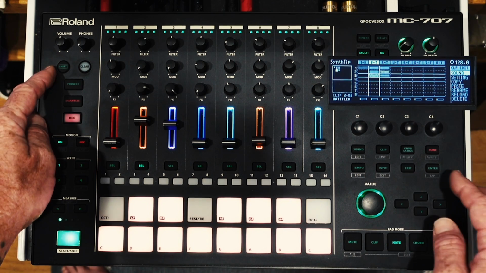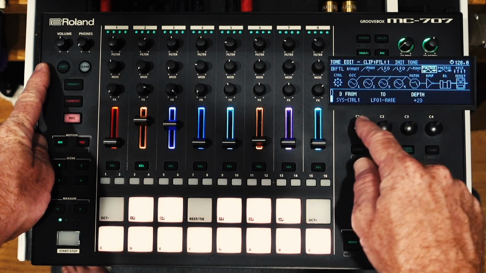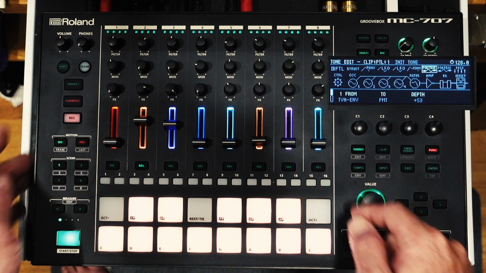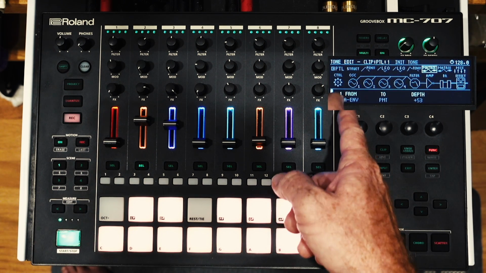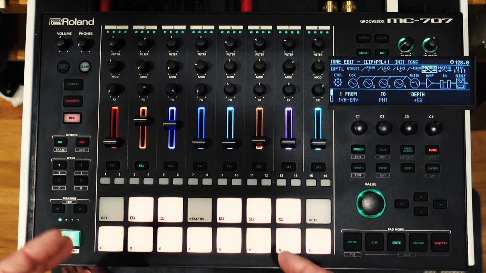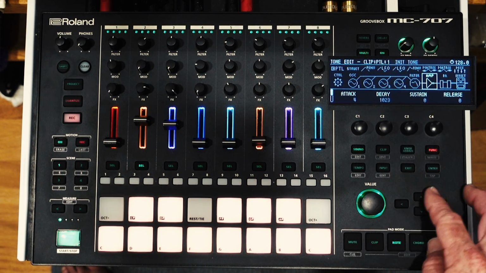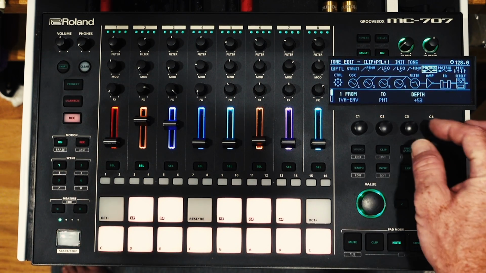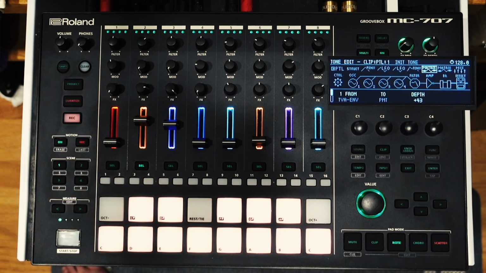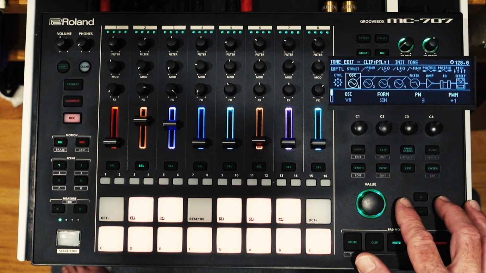This one is the envelope working it, and we'll look at that now. Here on 1, it's the TVA envelope, which is your amplitude envelope. So the envelope that you set right down here, this attack, decay, sustain, release, is going to control scanning through the waveforms, right, through these waveforms.